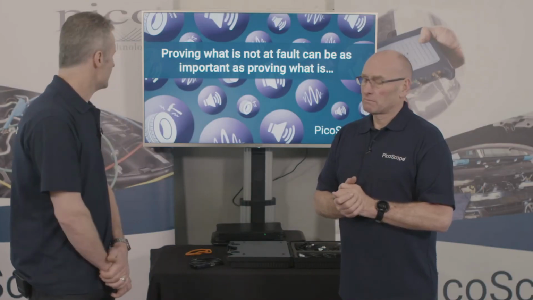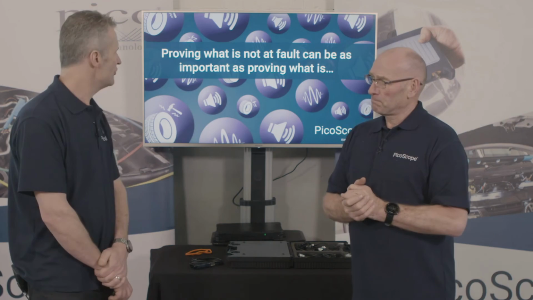I'd like to close with this statement really, and that is proving what is not at fault can be equally as important as proving what is. You saw there a number of captures where we could eliminate so many components very, very quickly with NVH.